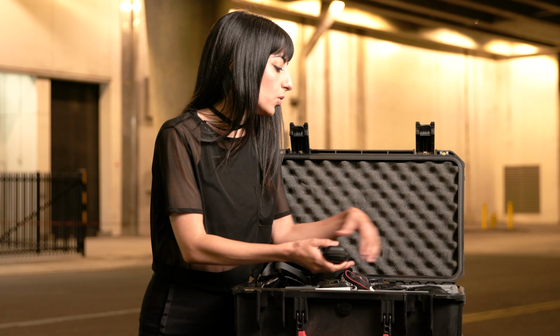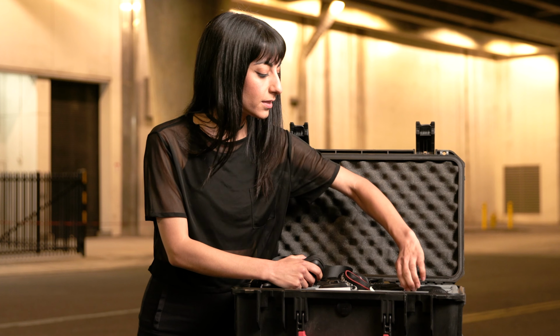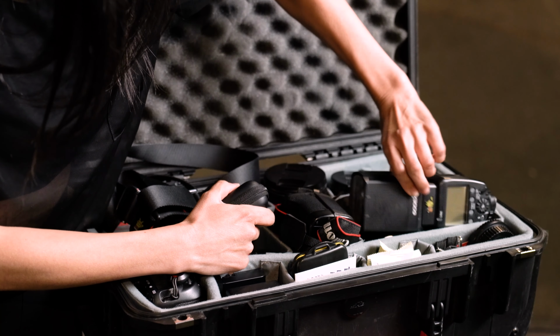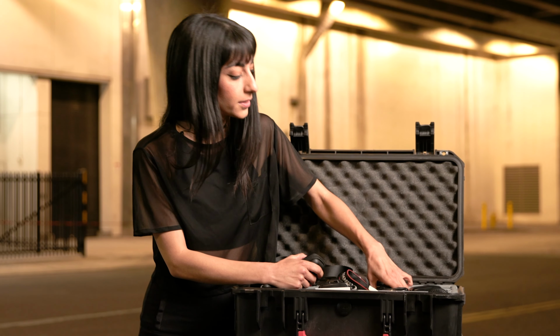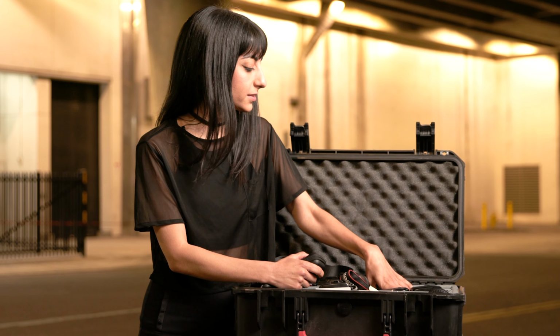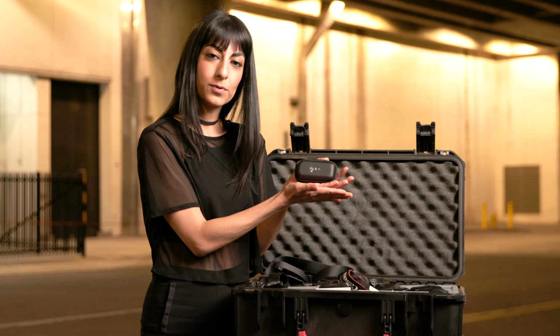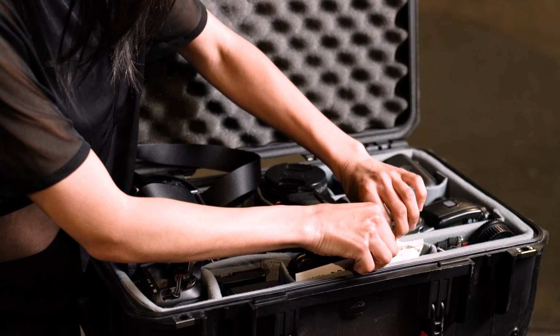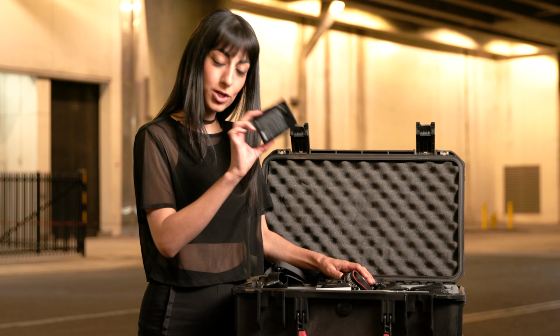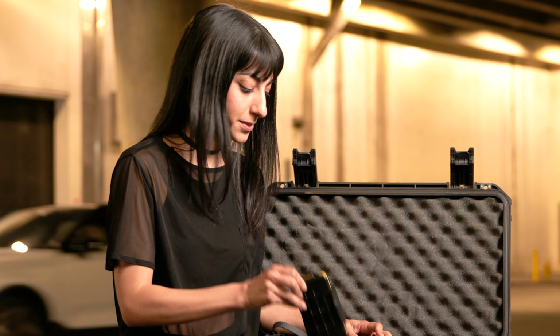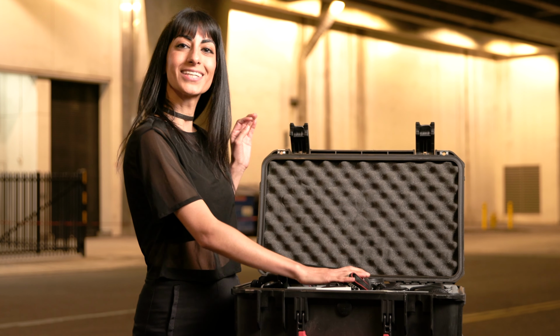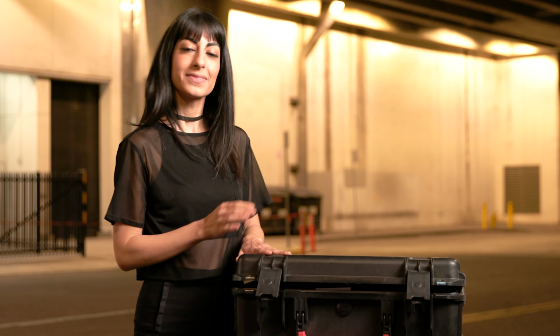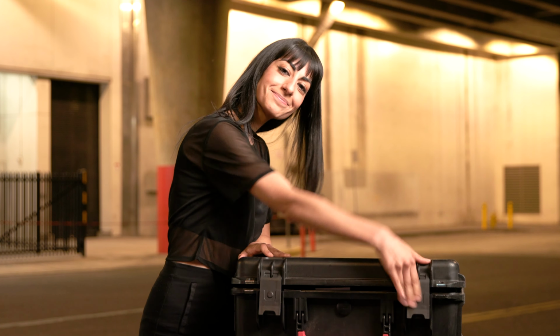I've got a whole stack of batteries over here. I've got my big flash, the 600. Got a little backup flash just in case. Very, very important are my fitted earplugs. Also very important are my snacks. Don't forget your charger and your cards. That's literally it. So yeah, that's what's in my SKB case.